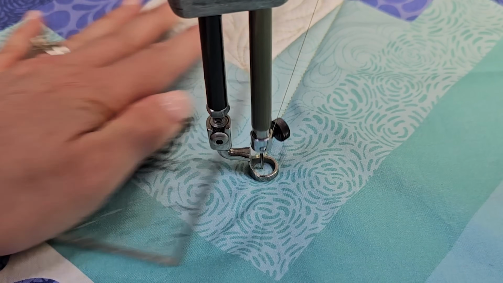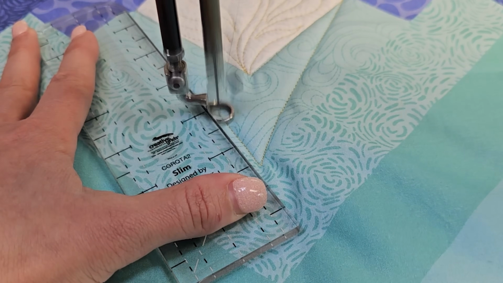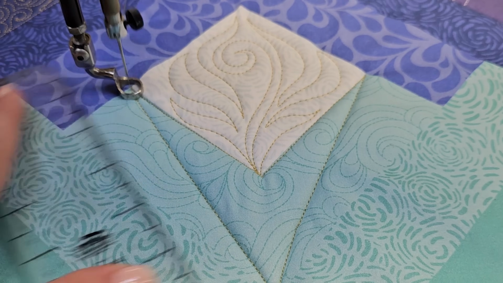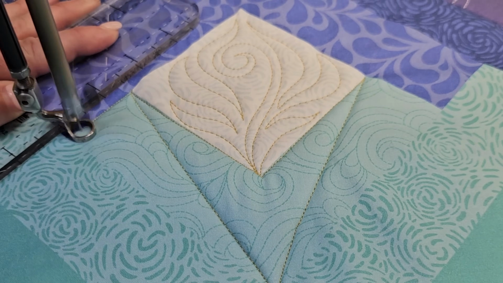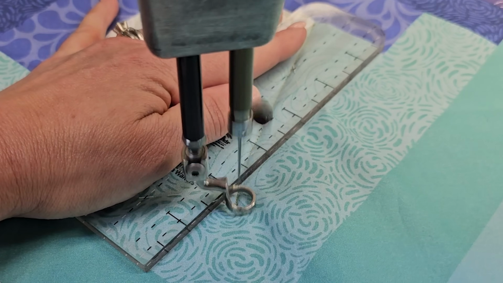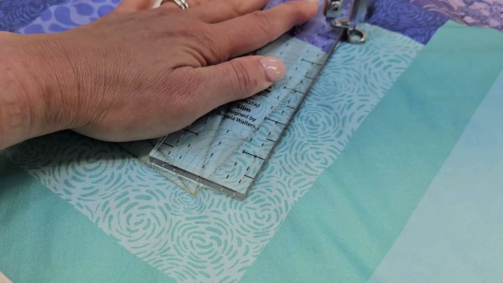The main difference is I'm definitely going to use a ruler for those diagonal lines since they're difficult to quilt on a long arm without one. But this time I am going to stitch in the seam between the strips before continuing on with the design. Of course, this is totally optional. Then I'll quilt a diagonal line from this corner to the outer corner and then on to the other side.